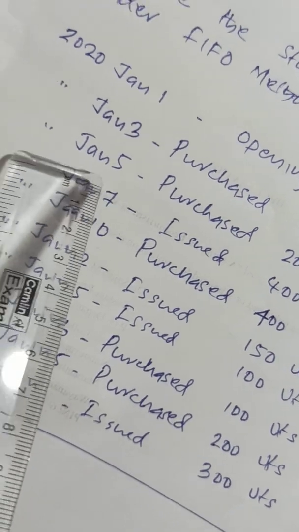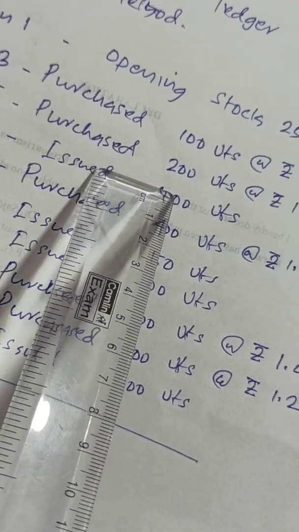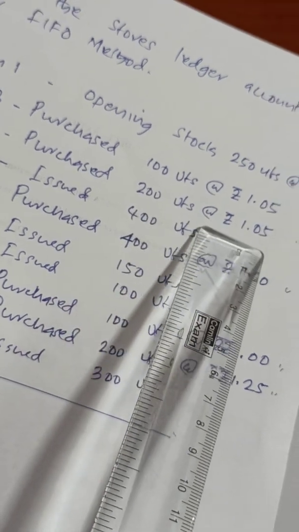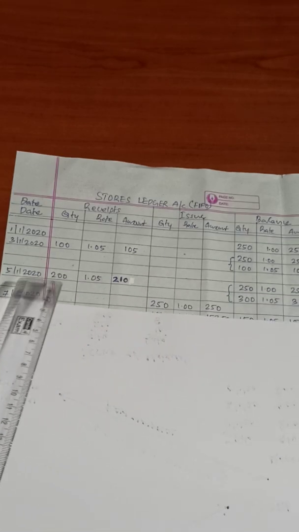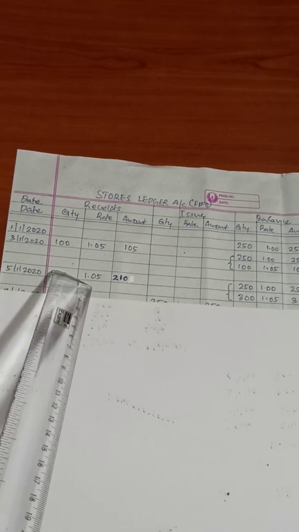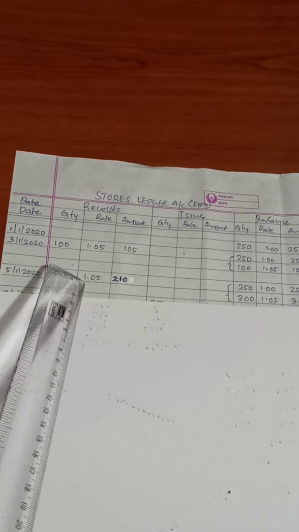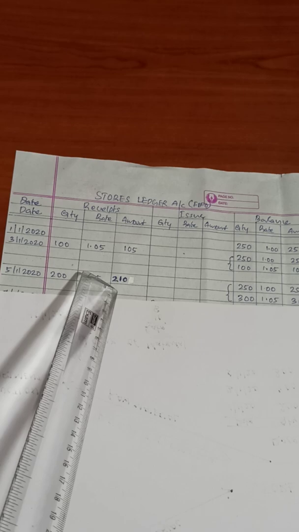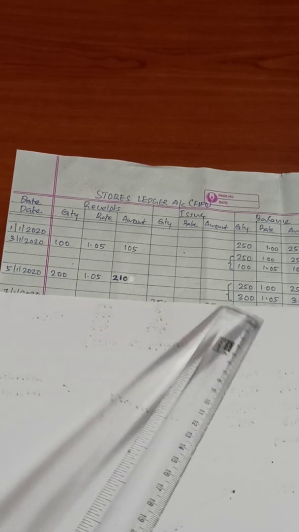Okay, then you see the next column, that is on January 5th, there is a further purchase of 200 units at rupees 1.05. If again we are purchasing 200 units, the rate is 1.05. Multiplying 200 with 1.05, we get 210. Okay, then show the balance.